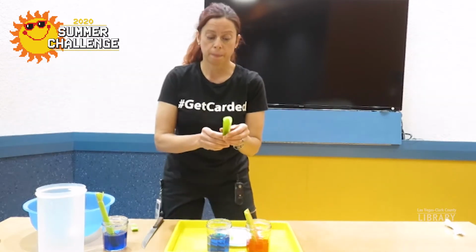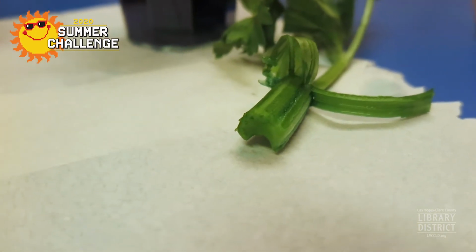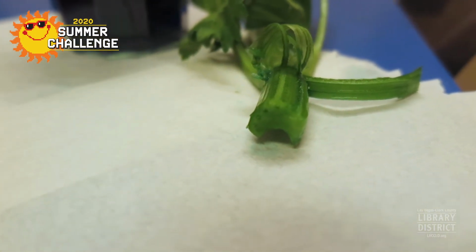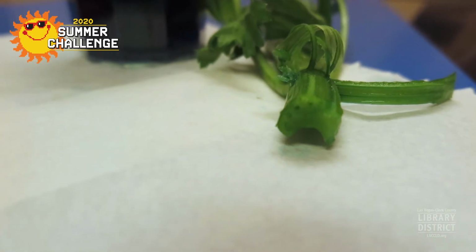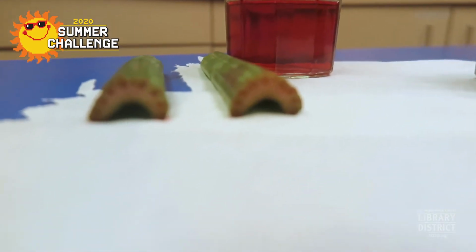Aha! Here we are. Now you can see it, a little maybe hard to see, but there are tiny little blue dots in the green of the celery. Blue against green is a little tough to see. So let's try the red.